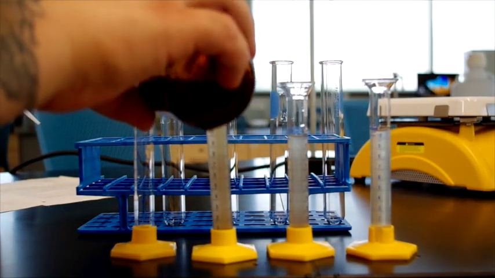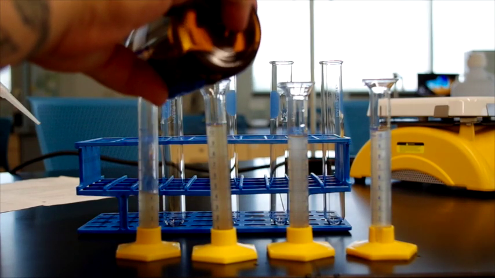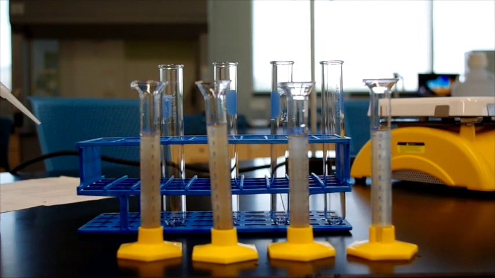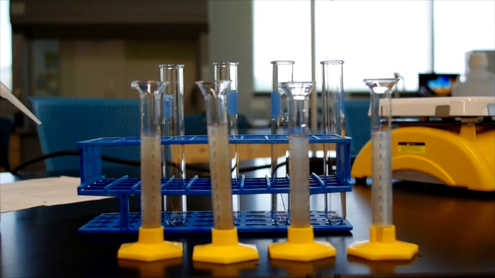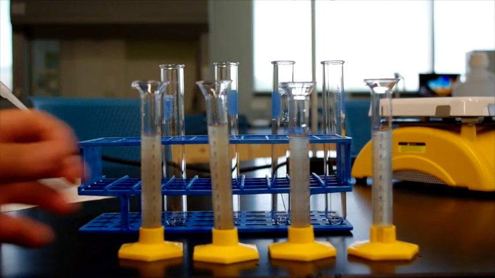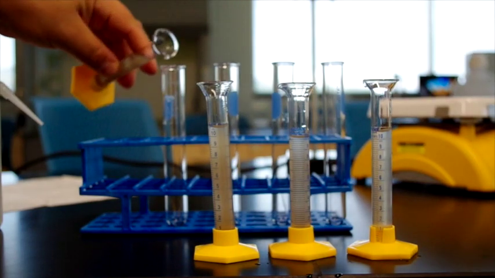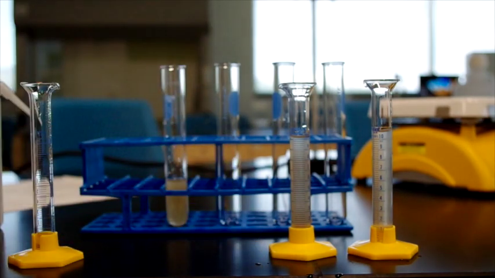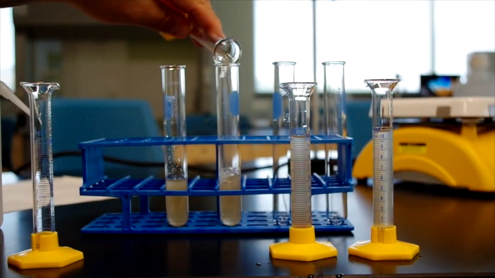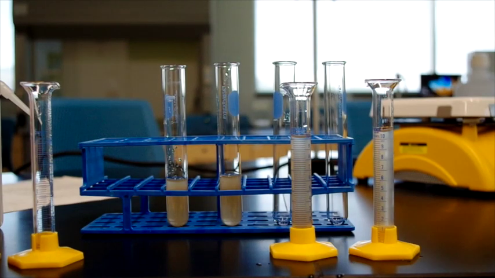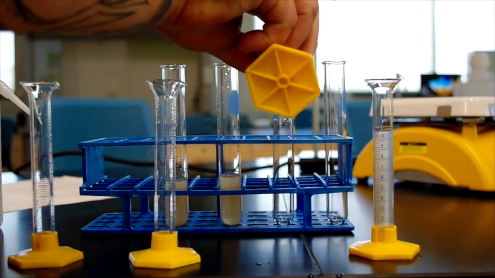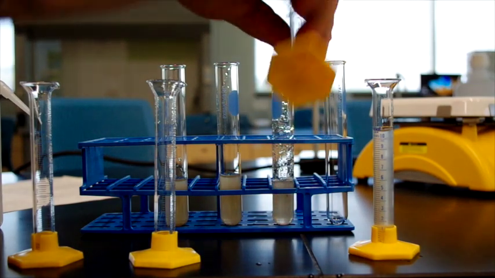Some of it's muddier than others, and we're not getting exactly 10 milliliters. But we're getting pretty close, which is good enough for this, because it's for proof of concept. Notice how muddy that water is. Now we're going to add each one to a different test tube, like so. Makes a really nice sound when you pour it. And we're going to keep these identified with their test tubes so we don't have cross-contamination.